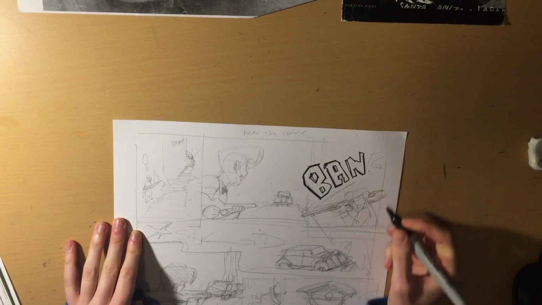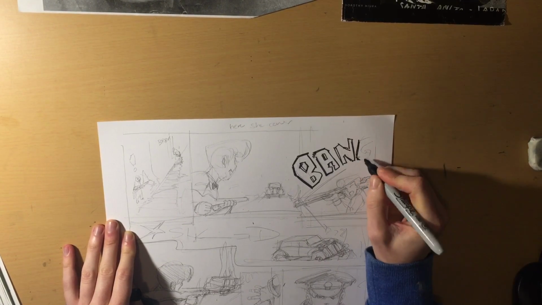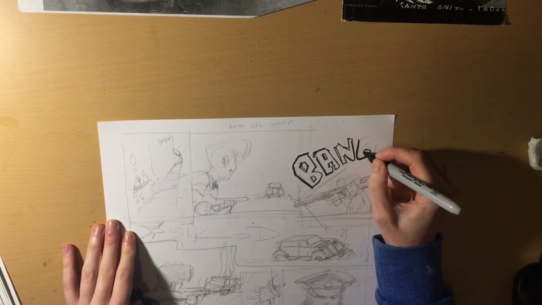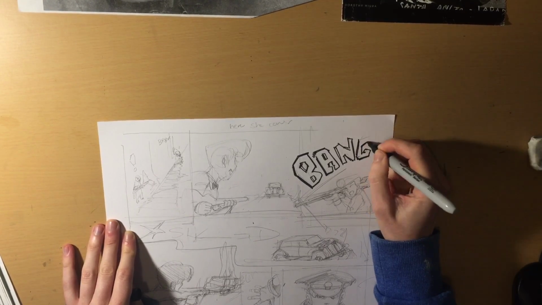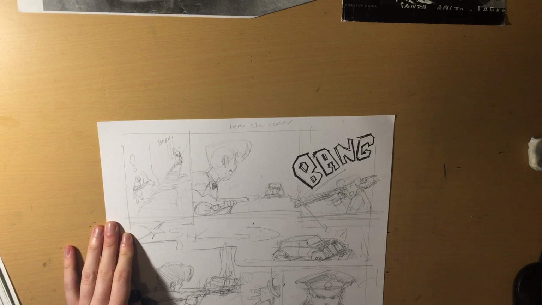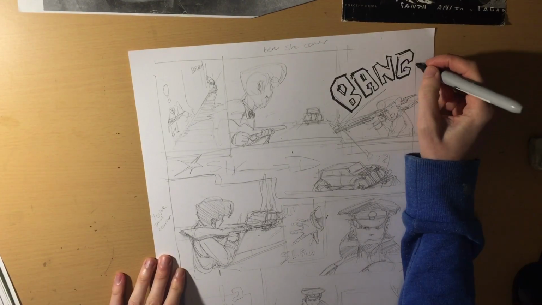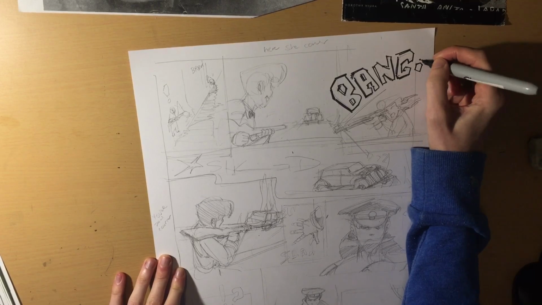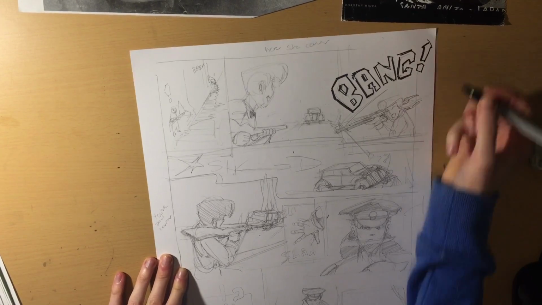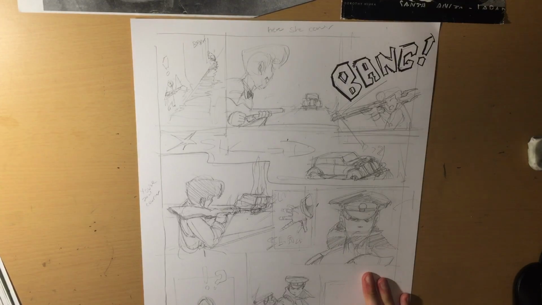I'll probably refine this a bit later. I guess that's the good thing about working digitally, is that you don't really have to worry, but there's something better. There's this special energy about everything being done traditionally. So I've got a bang. I might do that. It's going off the bleed here, but it's nice to give a bit of space. I've got a bang down here. I've got question marks.